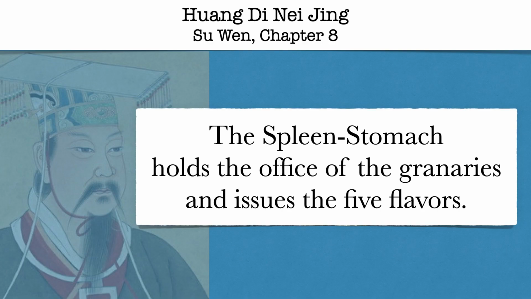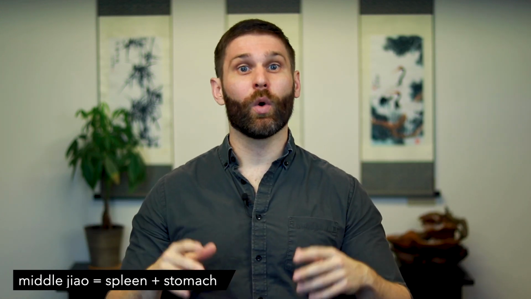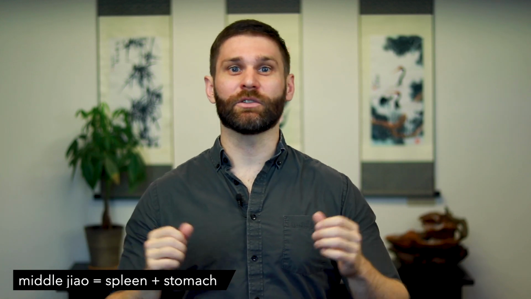The other interesting thing about this statement is it says the spleen stomach holds the office of the granaries. Now this is the only instance in Chapter 8 of the Su Wen where 2 organs share the same office. So what this is telling us is that there's a very close relationship between these 2 organs, possibly closer than any other yin-yang pair. In fact, we tend to refer to the spleen and stomach collectively as just the middle jiao. So we might say middle jiao qi deficiency or dampness obstructing the middle jiao.